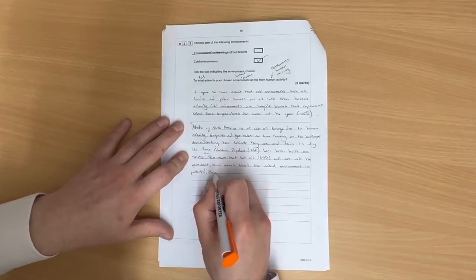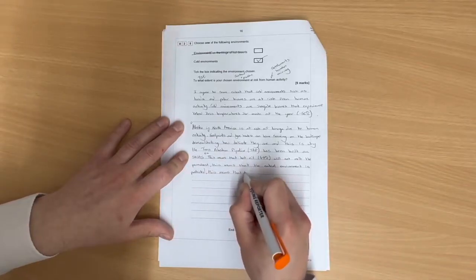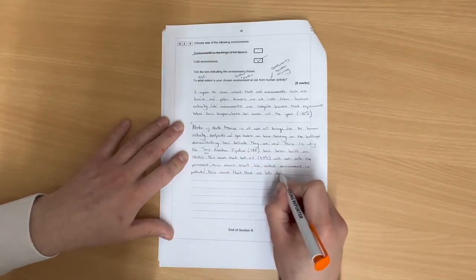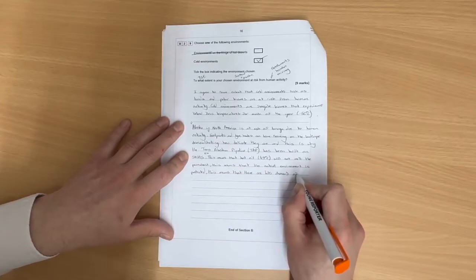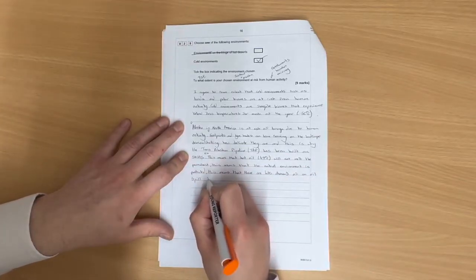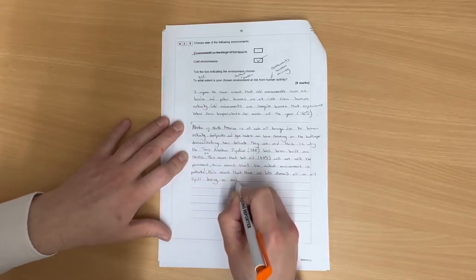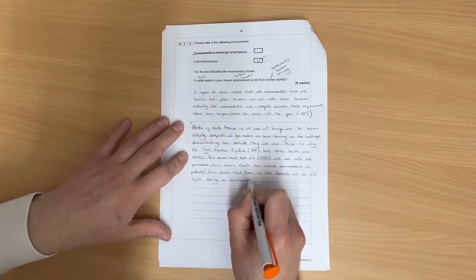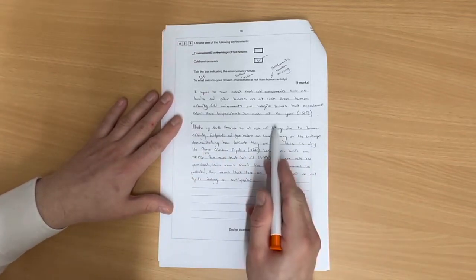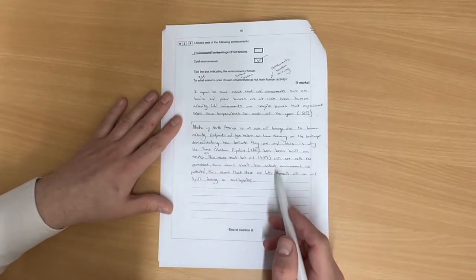This means that there are less chances of an oil spill during an earthquake. I appreciate that doesn't flow probably as well as it could, but we're just sticking with our PEEL structure. We've made a point, we've given some evidence in a place, and now we're explaining it. Alright, so we're explaining it.